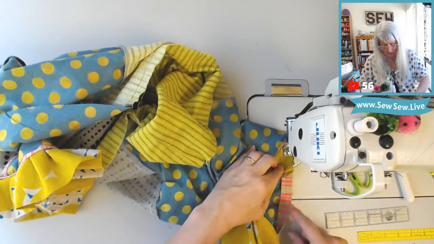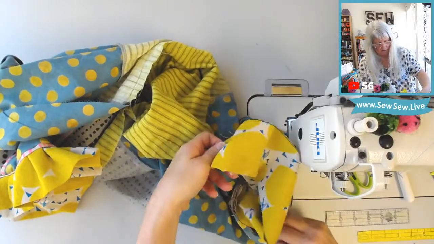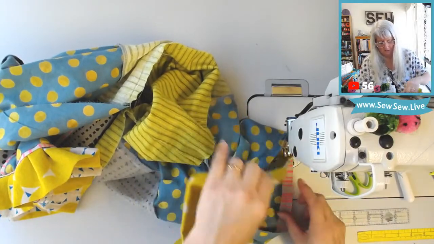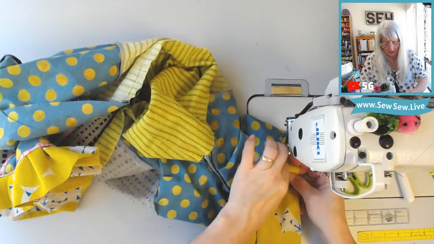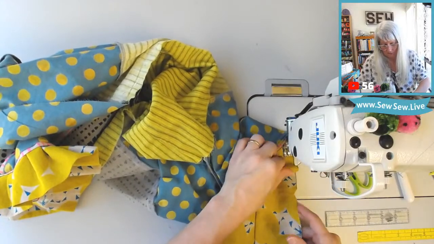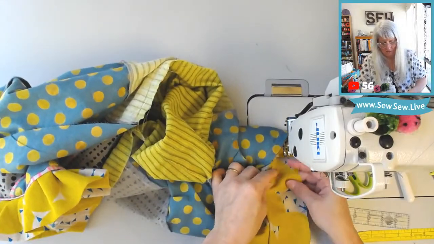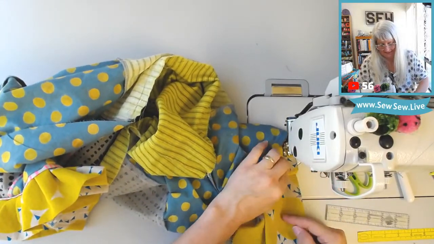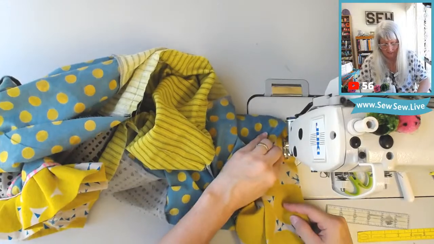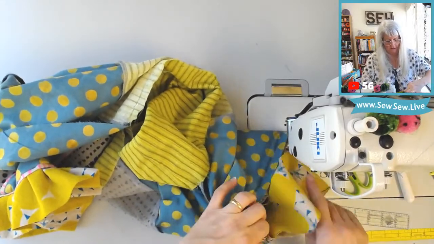Okay, there's my notch, and there's my center. So yeah, I haven't used as much as I should have. Thanks for that reminder tip. We need to make some deeper pleats now. All right, here we go.